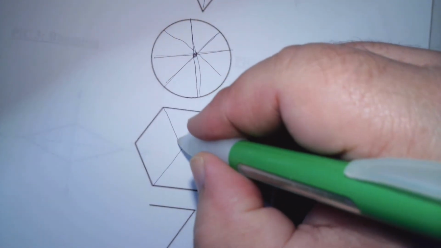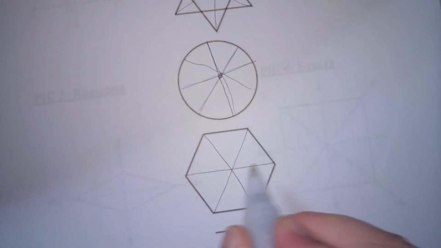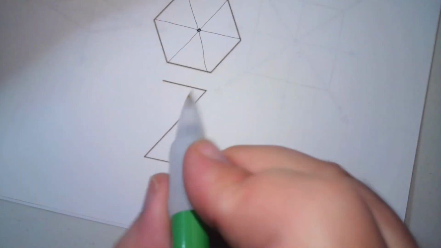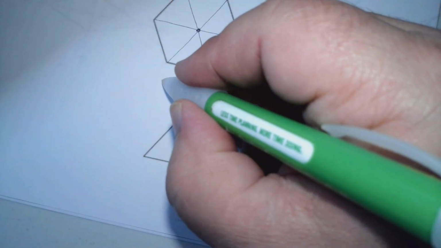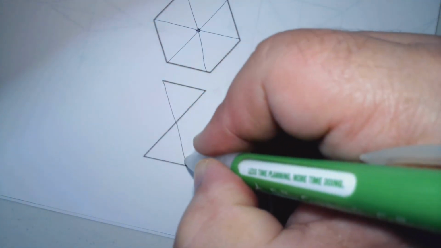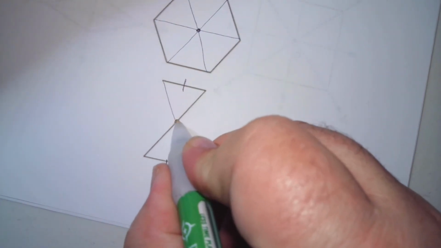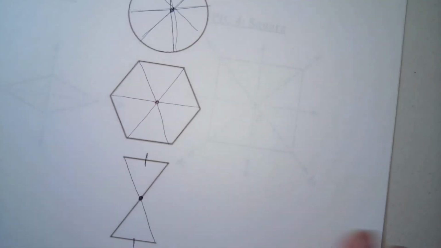I have a diagonal here, and I have a diagonal there. So where they intersect is the center. Since that's a line here, if I take both endpoints, if these are the same length, where it intersects, that's the center line. All right.